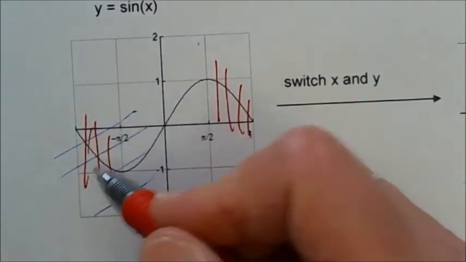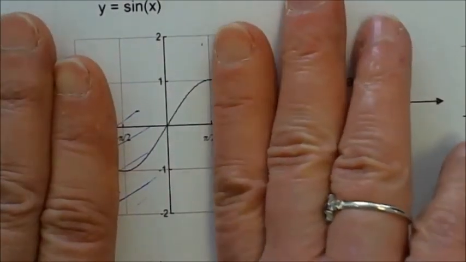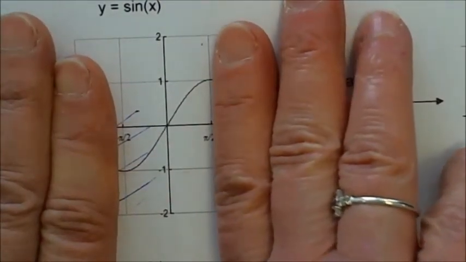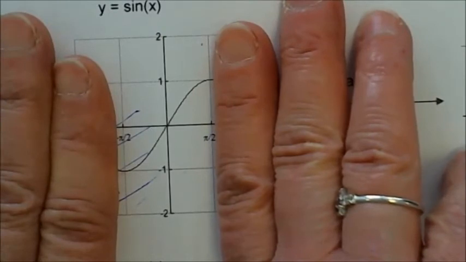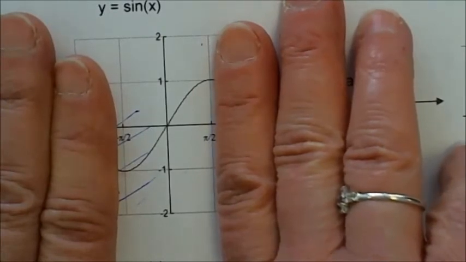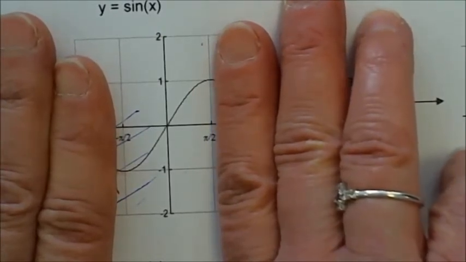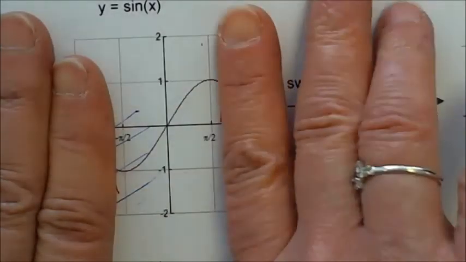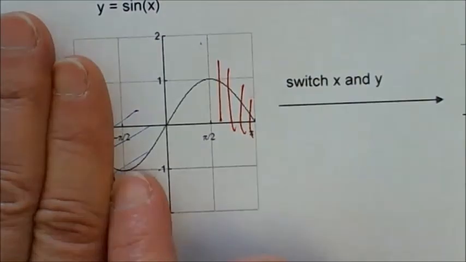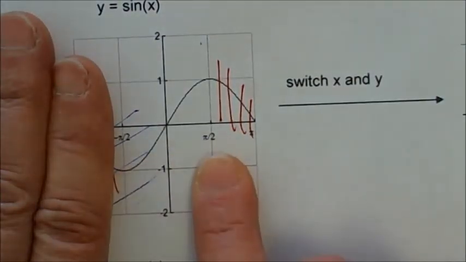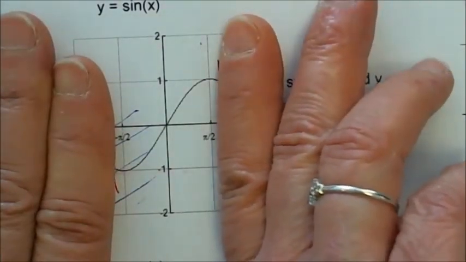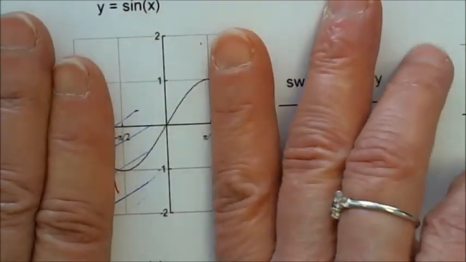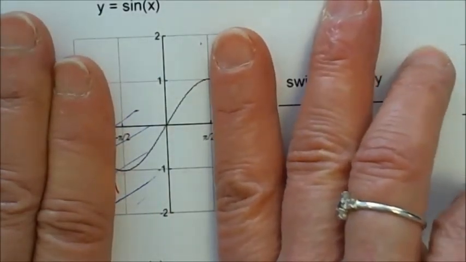But now what's deleted, that passes the horizontal line test. So now that portion is taken away. Now we have our domain of our original sine going from -pi/2 to pi/2, and the range from -1 to 1, which is a 1-to-1 function.